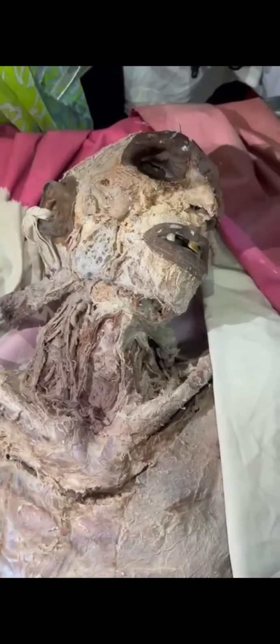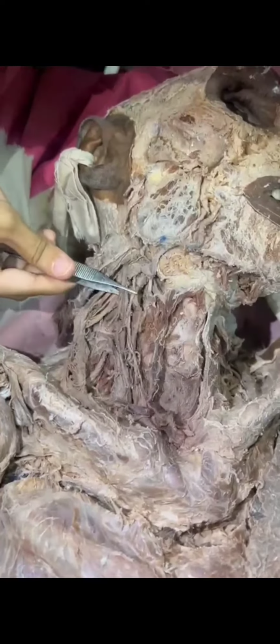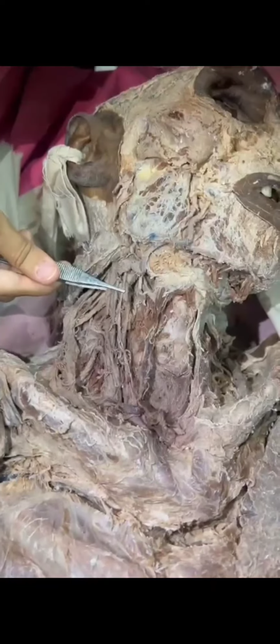So this is the prosection of head and neck, and we're going to look at the major features of it. First, we have this muscle. This is known as sternocleidomastoid. Then we have this carotid sheath at the side of the neck and the contents of carotid sheath.